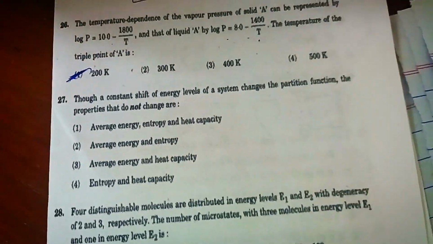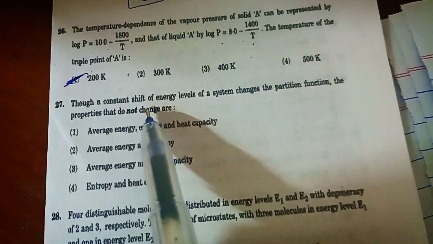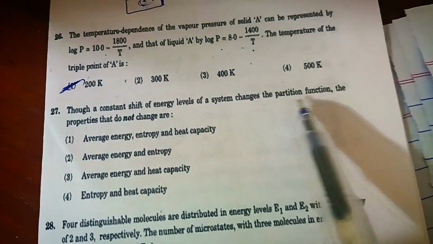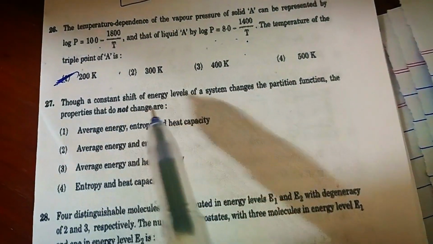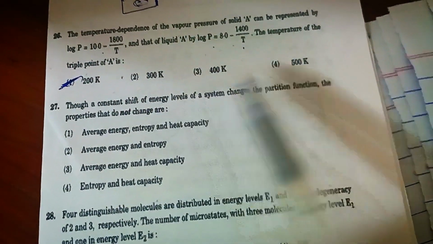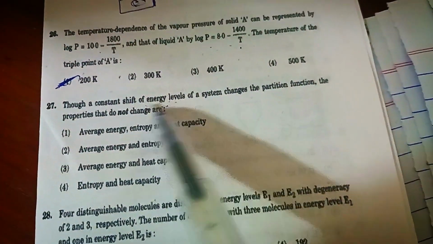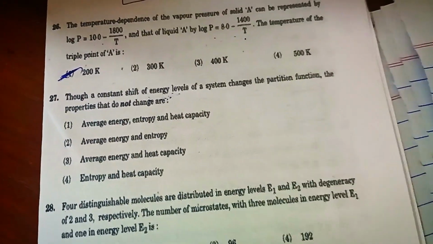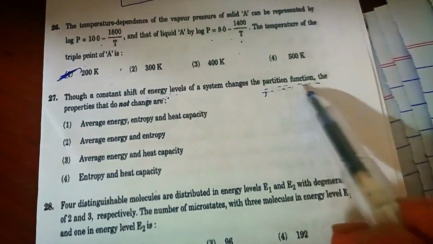Okay, for the 27th question: through a constant shift of the energy levels, the system changes the partition function. The properties that do not change are... So they are saying that by a constant shift of the energy levels, some of the functions will not change. They are asking which properties will not change.